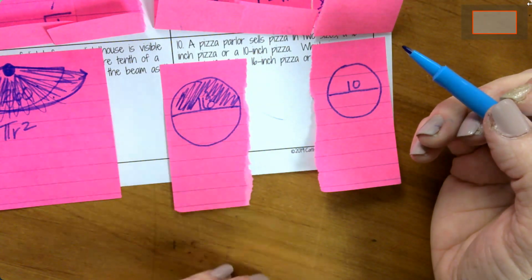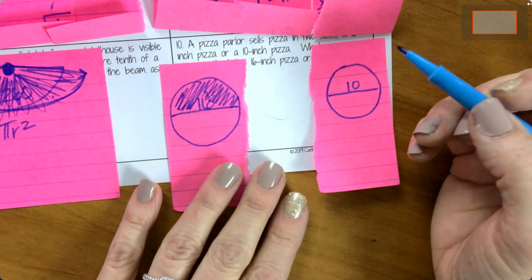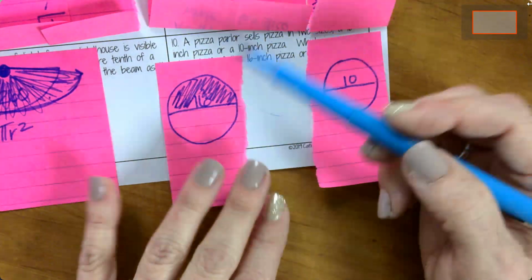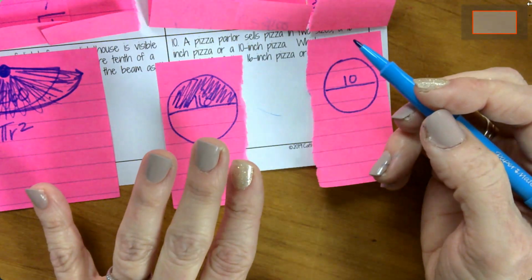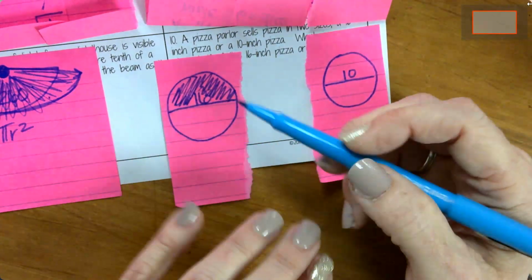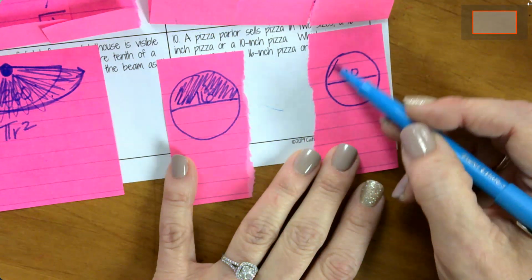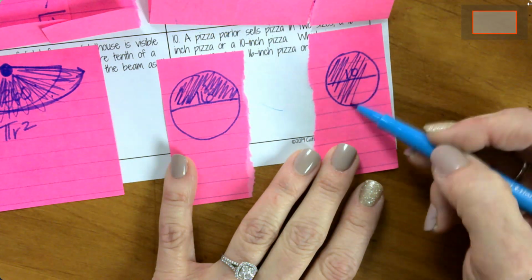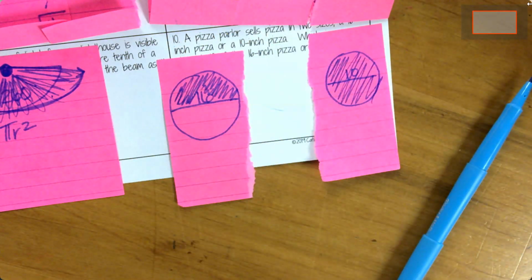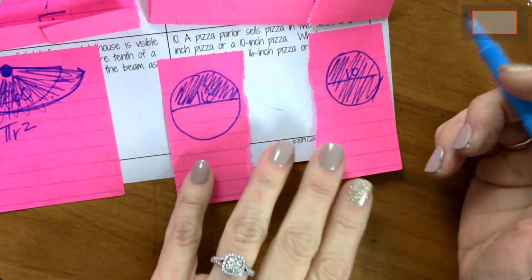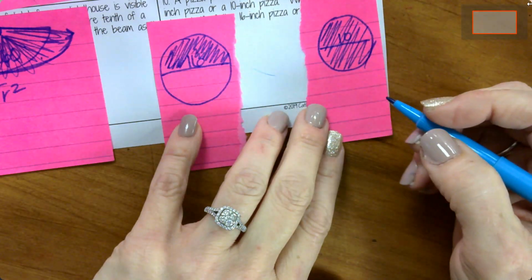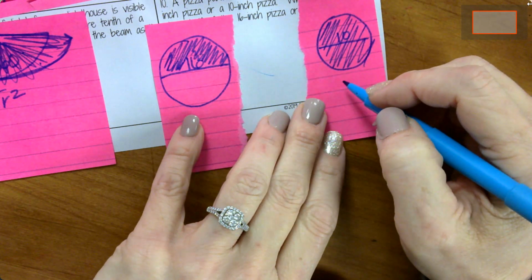So how would we answer that question? What would we need to find out? The area of both. How do you find the area of a whole circle? Okay, so pi r squared. Now, are you going to use a 10? What are you going to use? Why? Yeah, so you need the radius, not the diameter.